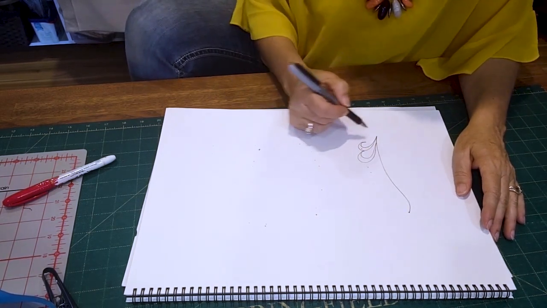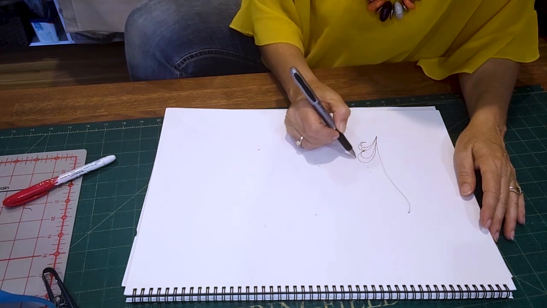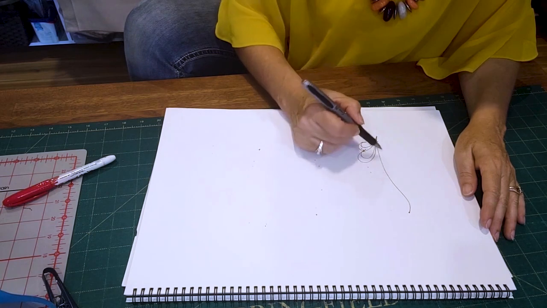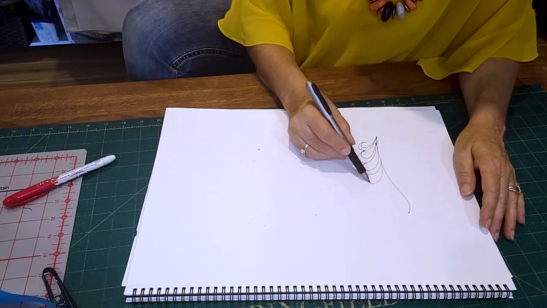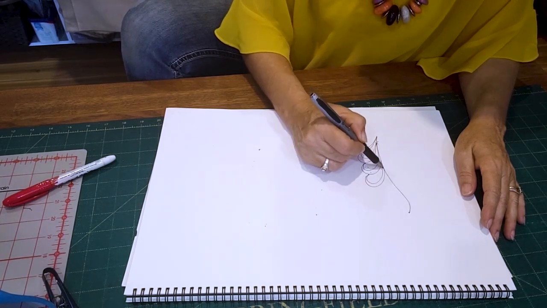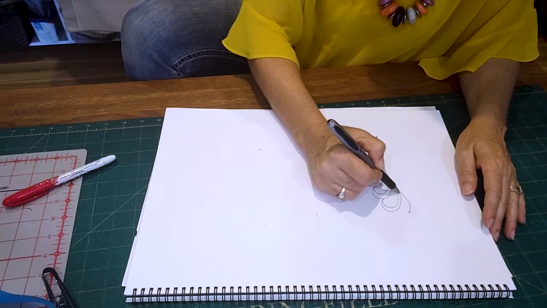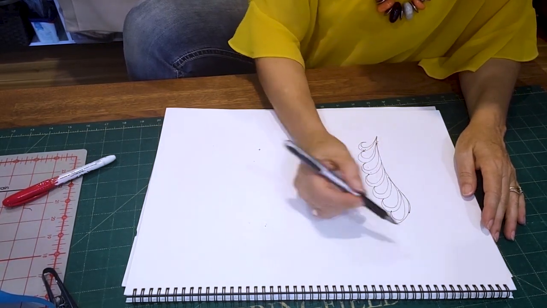And what this did is this taught me to stop at the tip of the top of the plume here, but also to travel back to the spine here and connect. And then what I did is I just keep traveling up to create that hook feather. It was just a little bit more forgiving.